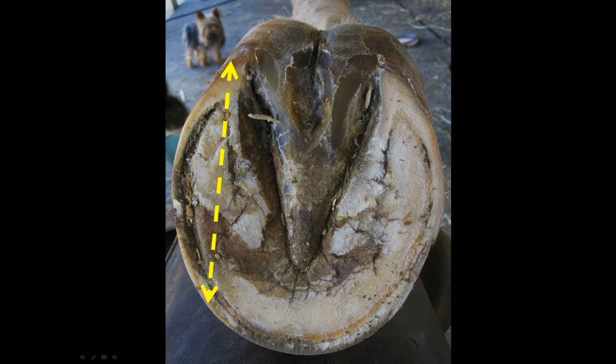Before we put the shoe on, we're going to trim from the toe back to the heel on the affected side, and we're going to trim according to how much sole I still have in the angle there. That tells me how much I can take it down.